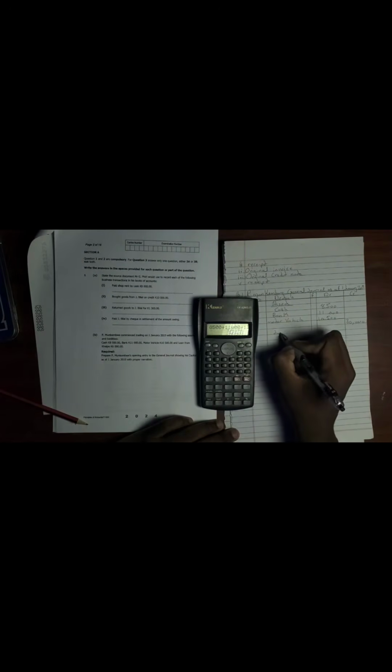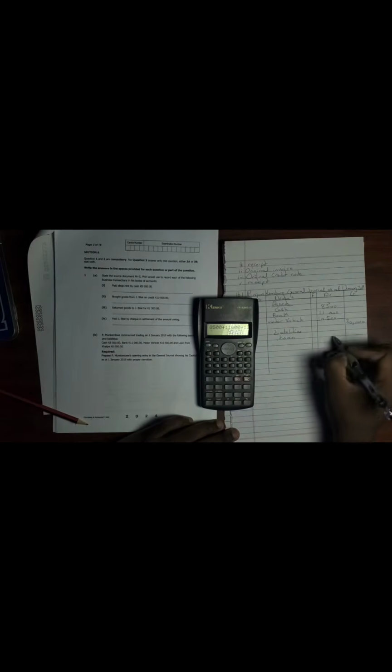Then we say liabilities. The liabilities that we have, we only have a loan, which is stated right here, loan from Kaba, which is 6,000.